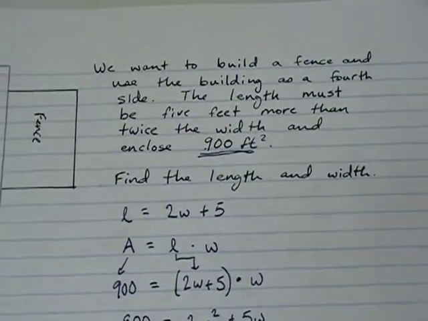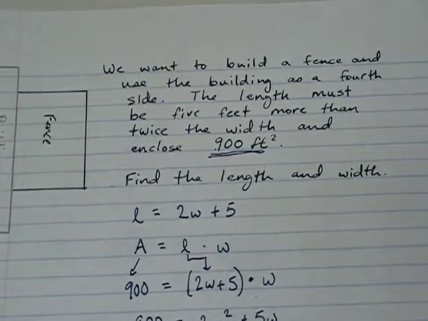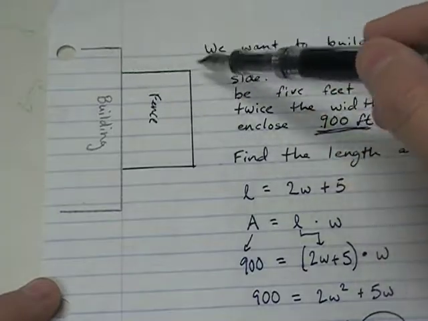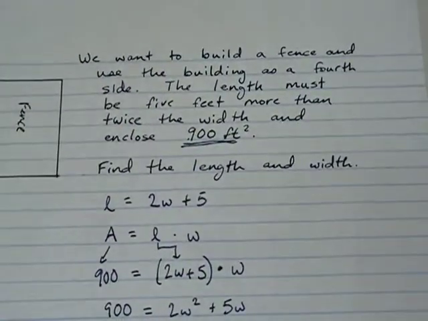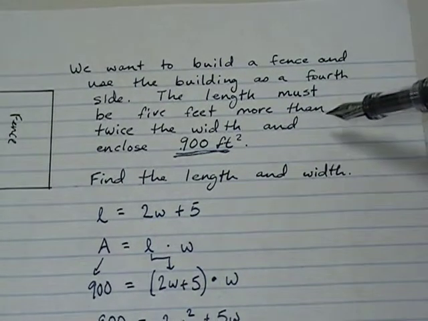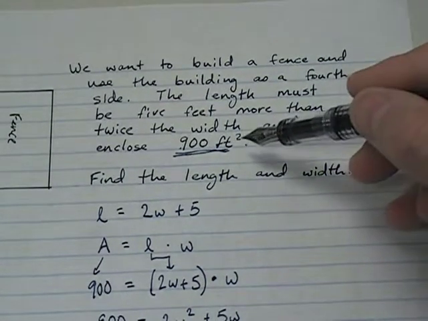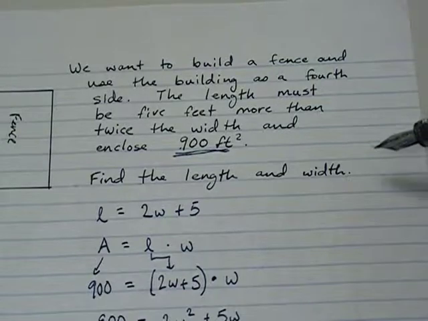So I want to build a fence and use the building as a fourth side. I've got a picture here, so here's the fence, 3 sides, and the building makes the fourth side. And the length must be 5 feet more than twice the width, and it must enclose 900 square feet. Find the length and the width.